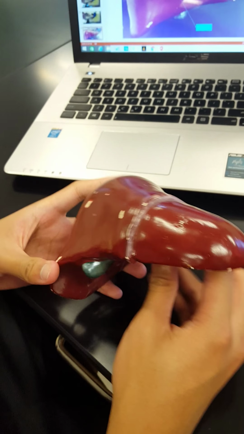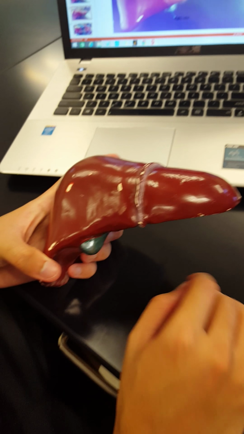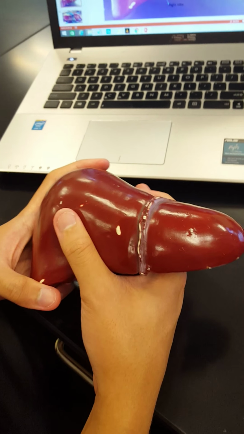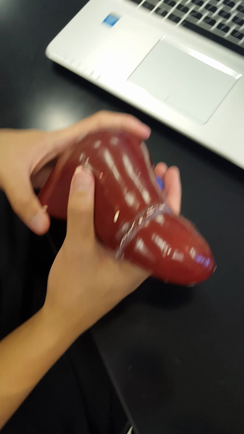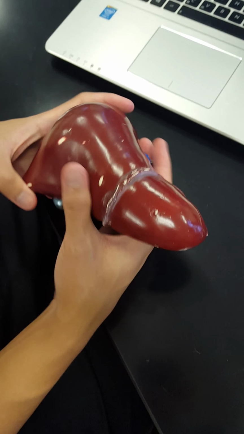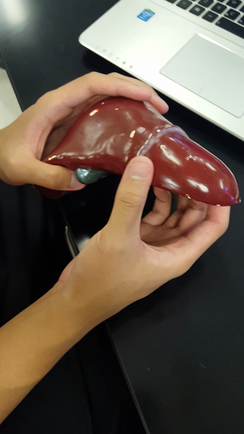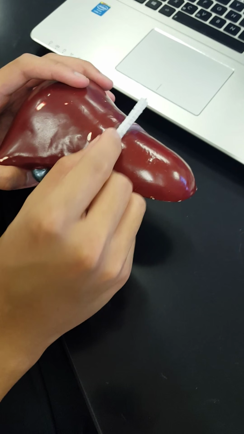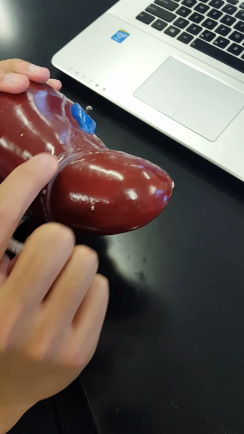So we're going to go over this real quick. This would be the right lobe, and this would be the left lobe. I know in the heart, the right part is the smaller one and the left side is the bigger one, but in this case, it's different. The right lobe is much bigger, and the left lobe is much smaller. And this line that separates them is called the falciform ligament. It extends from here to here.